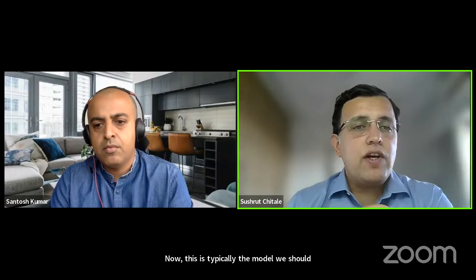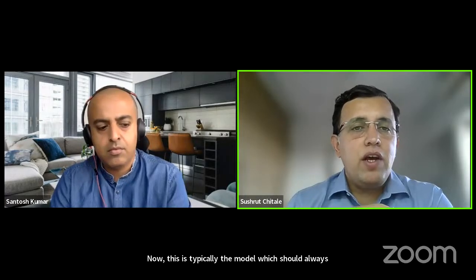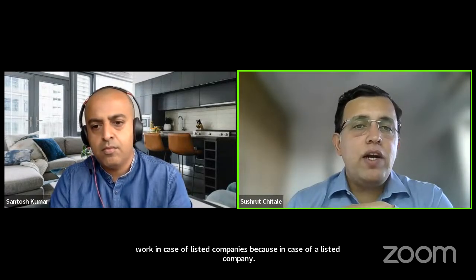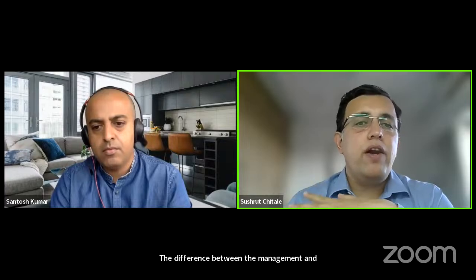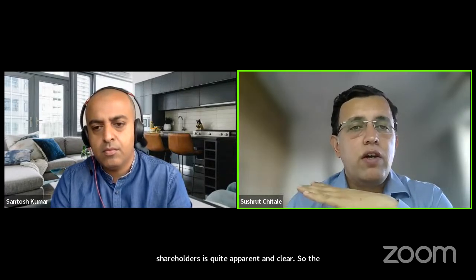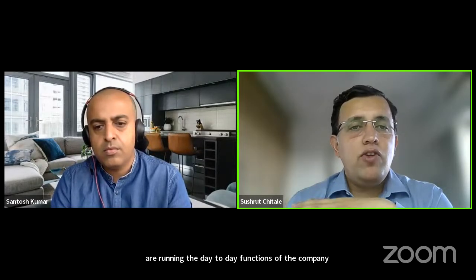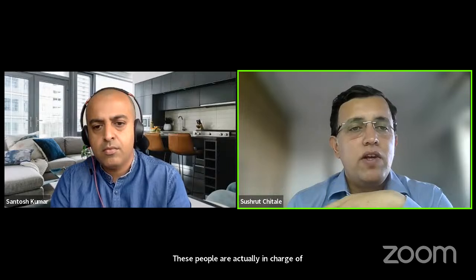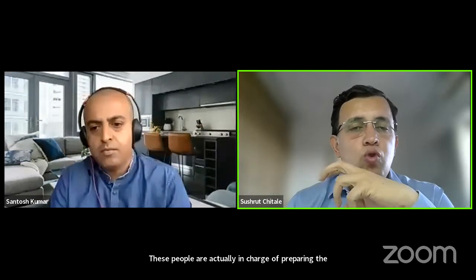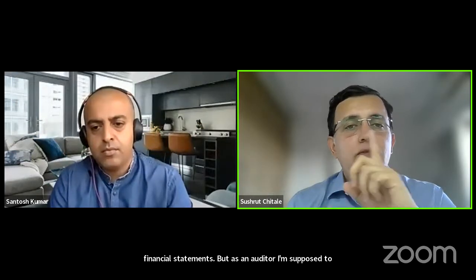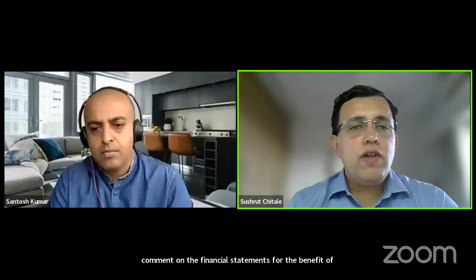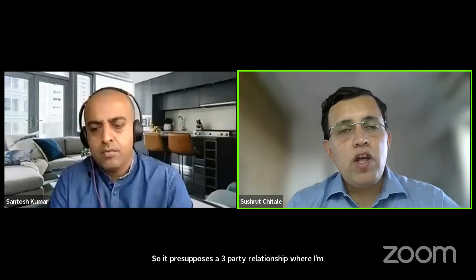Now, this is typically the model which will always work in case of listed companies, because in a listed company, the difference between the management and the shareholders is quite apparent and clear. The management or the board of directors are the ones who are running the day-to-day functions of the company. These people are in charge of preparing the financial statements. But as an auditor, I'm supposed to comment on the financial statements for the benefit of the entire shareholder community at large. So it presupposes a three-party relationship.